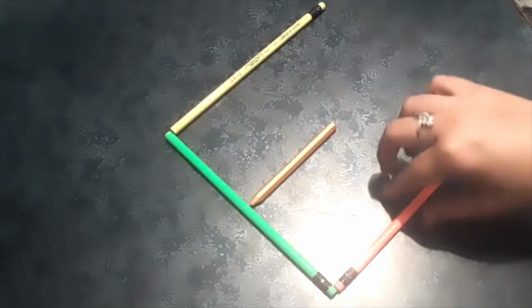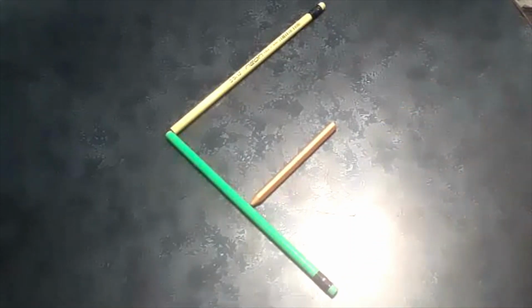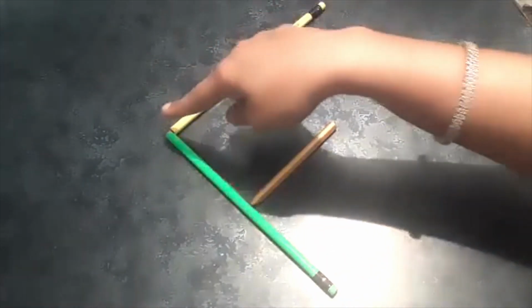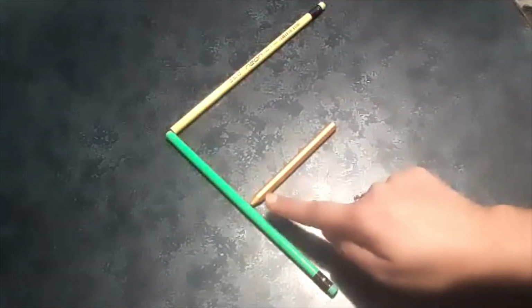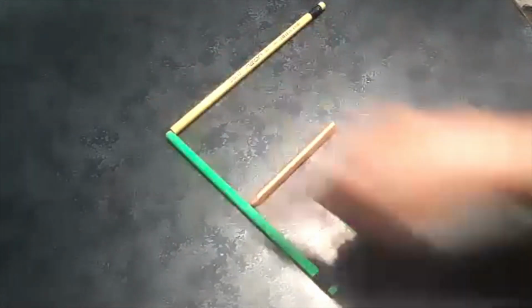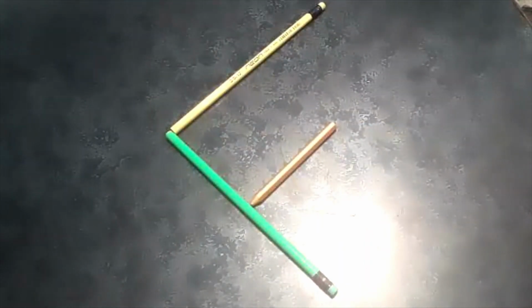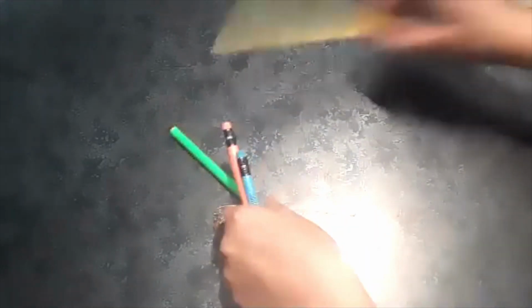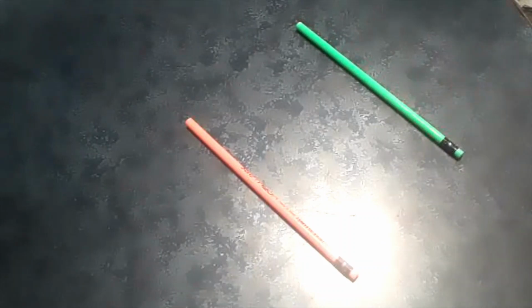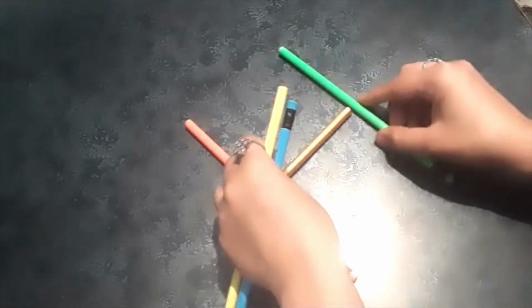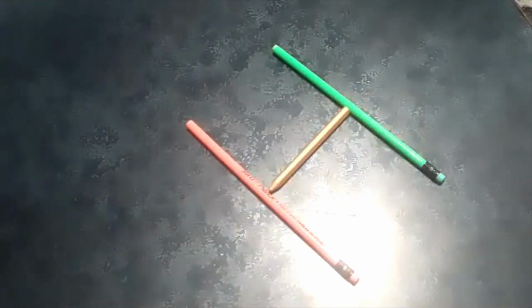For letter F, should I take this pencil out? Okay. See? Next letter is letter F. A standing line, a big sleeping line, and a small sleeping line. Letter F. Last letter is letter H. A standing line here, another standing line थोड़ी सी दूर से, and a sleeping line in the middle to join these standing lines.